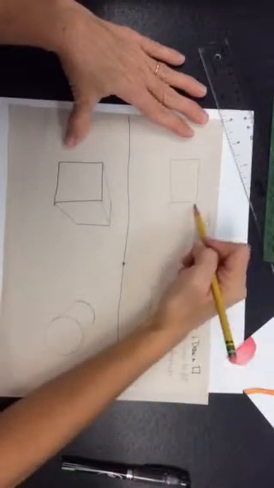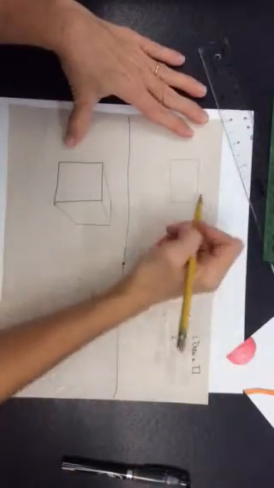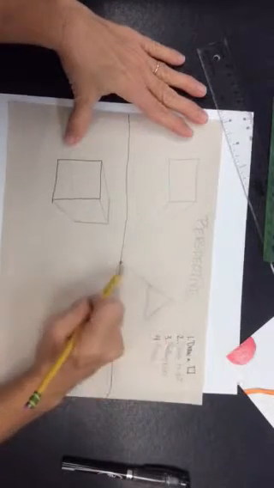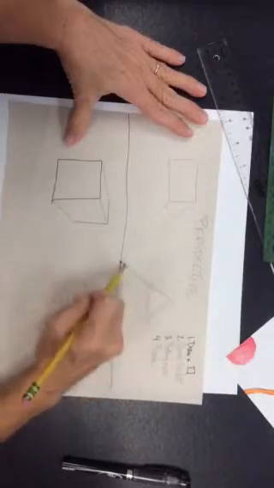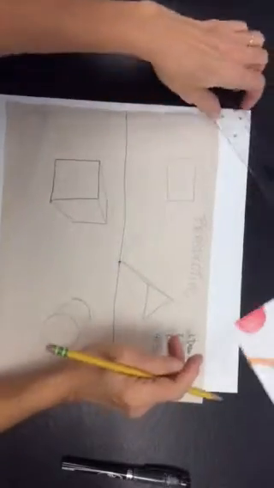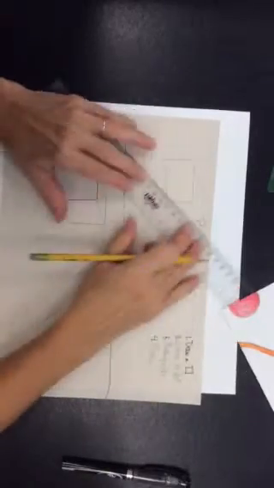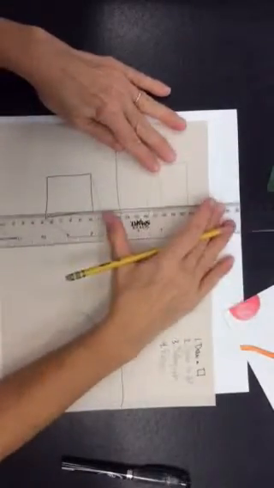I'm just going through these fairly quickly. Corner to dot, corner to dot, corner to dot. I can't do this one. I really can't see much there, maybe just a little bit. And then I'm going to do my rolling ruler to make this three-dimensional.